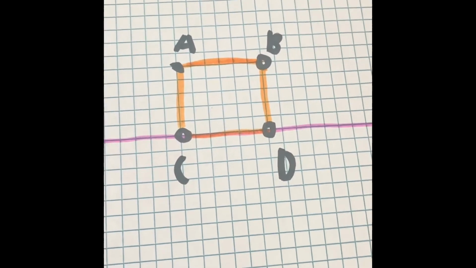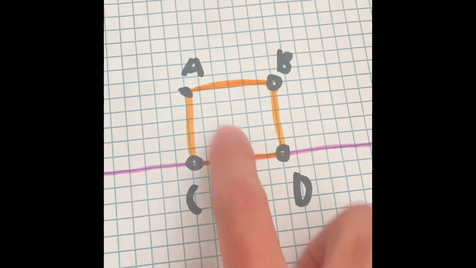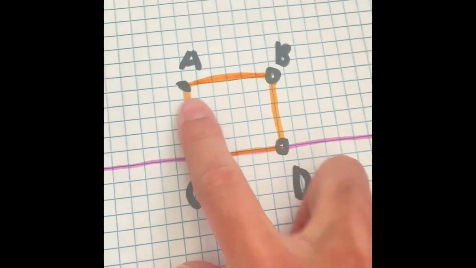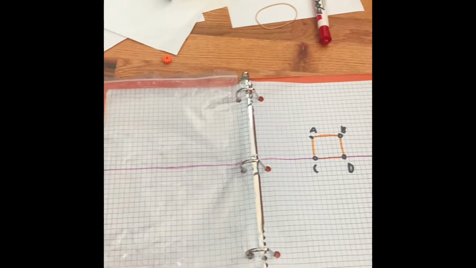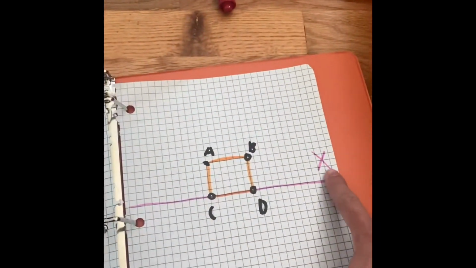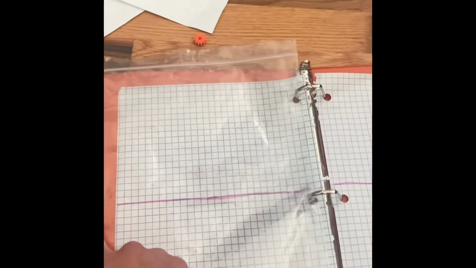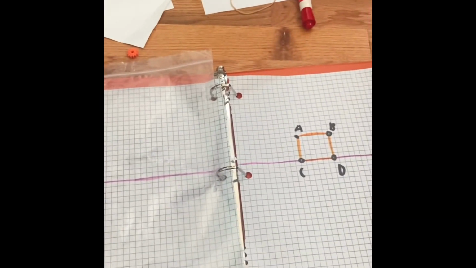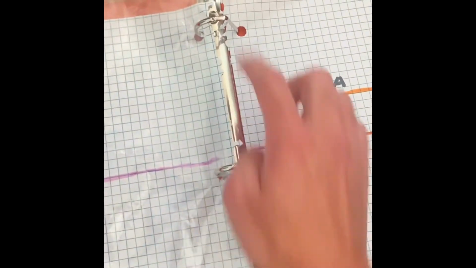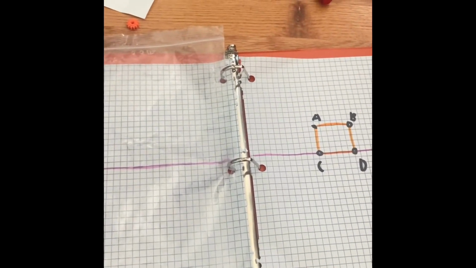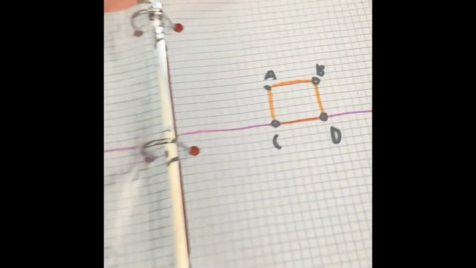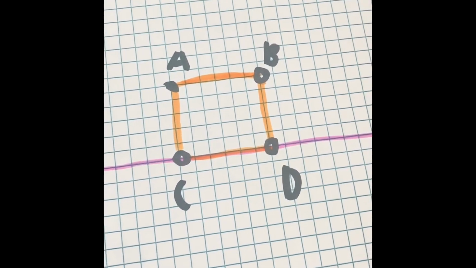Okay, so here are the coordinates on the graph that make up a rectangle. We are going to use the graph and put it into a binder because this is the part where we're going to reflect the shape and transfer it to the other side. This is the x-axis, the purple line. The y-axis cannot be put on here because the y-axis is literally this metal thing. And we're going to explain why that happens and how it happens.